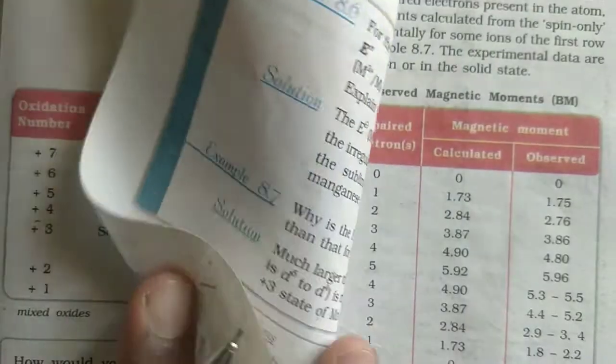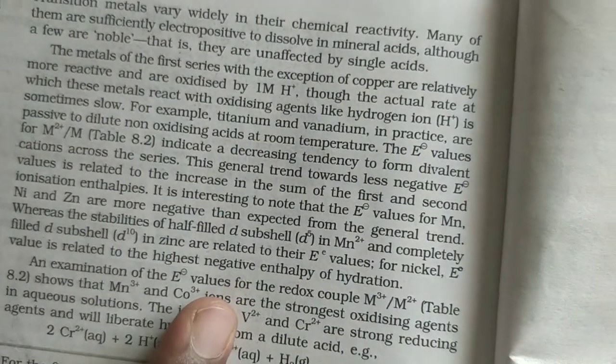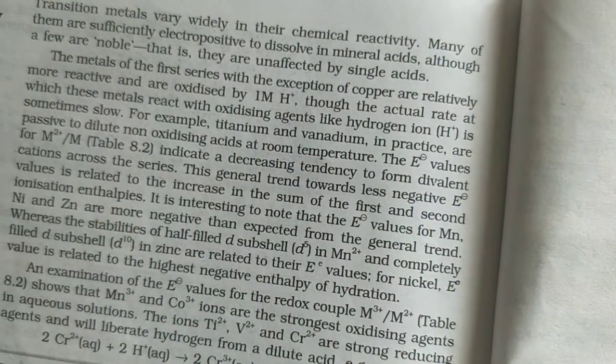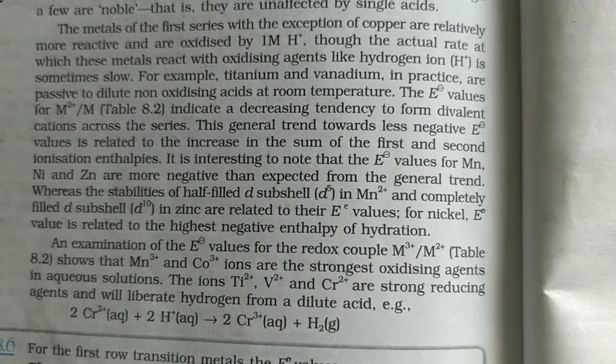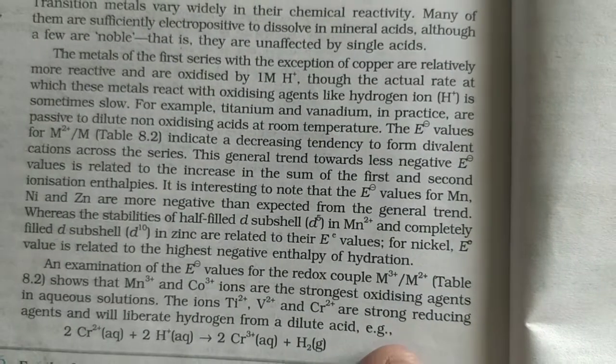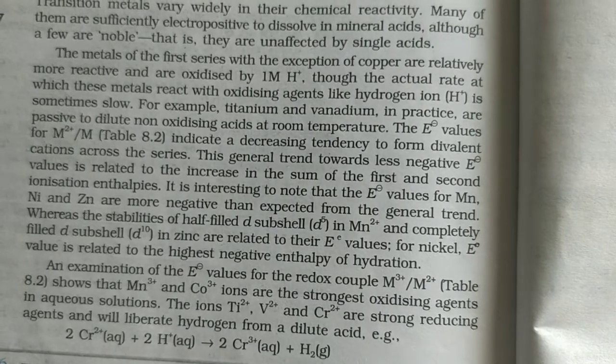Okay, this is about the completion. Sorry, one more thing is there: standard reaction potentials, chemical reactivity and E0 values. By this, we are going to complete the reduction potential values.